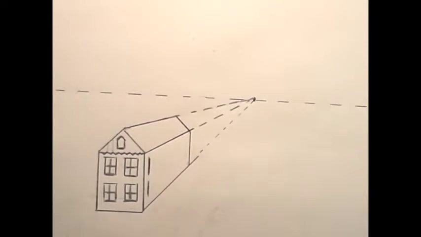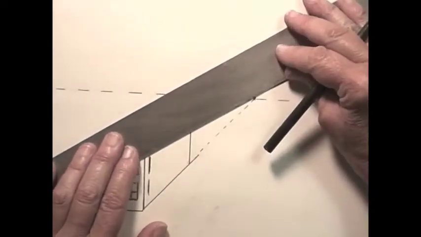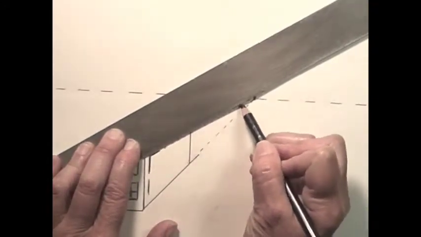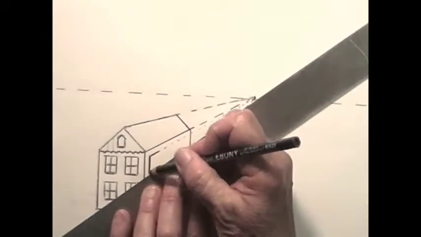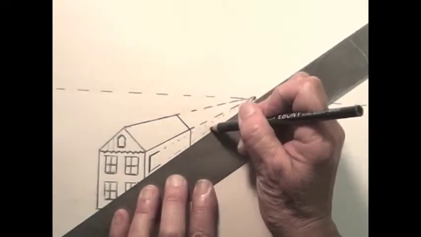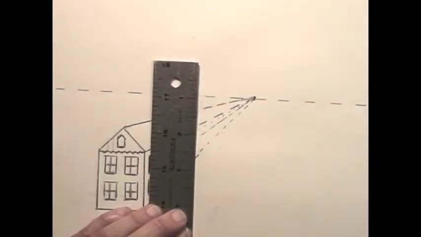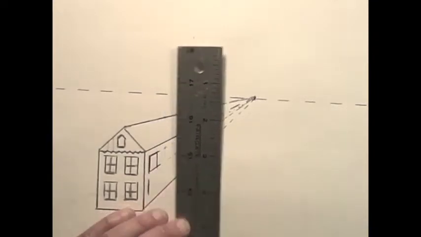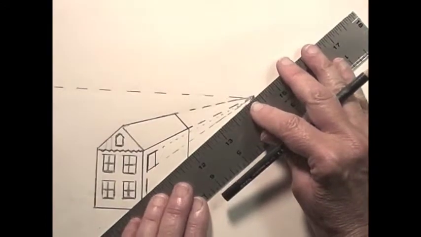So I start by drawing two lines that are the size that I want the windows to be, top and bottom. And then I draw lines from the top and bottom of those short lines back to the vanishing point, just like I did with that side of the house. And then I draw a straight up and down line to make the other edge of the window. And then I do the same thing with the other one.